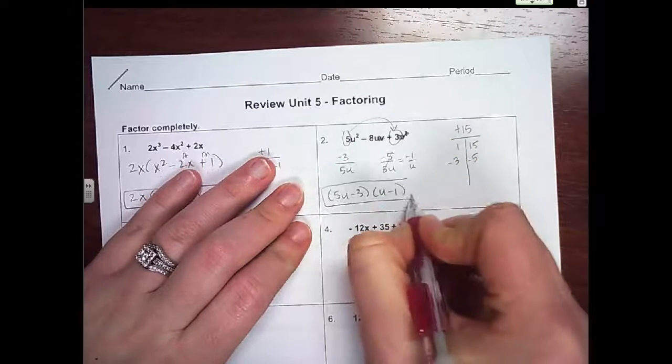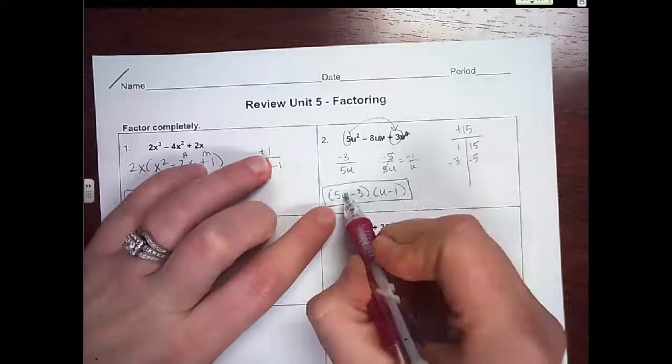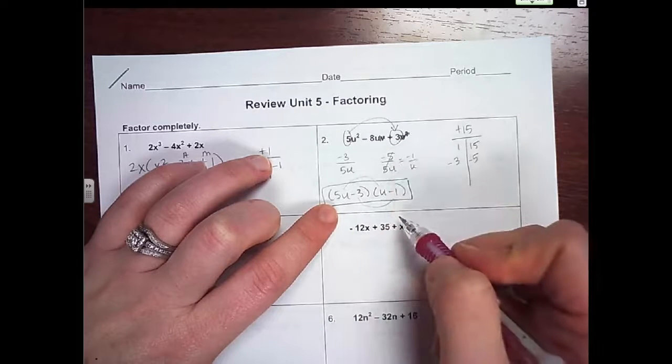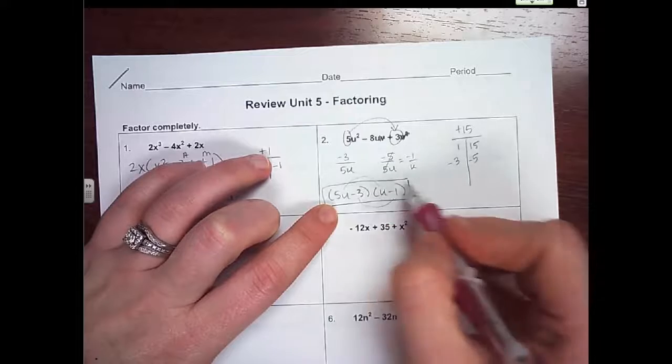And guys, you have time tomorrow to check your answer. At least do a quick check and multiply the first 2, 5u squared, and the last 2, positive 3. That's better than nothing. If you have time, I would go back and FOIL this out or multiply the whole thing.